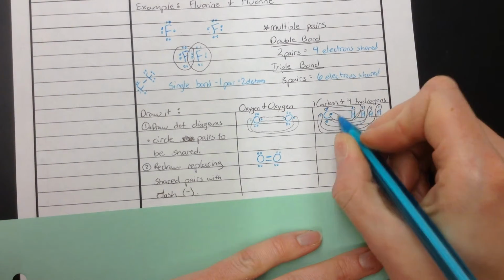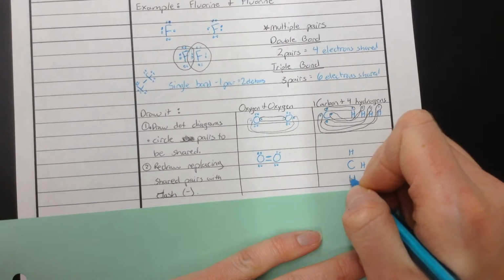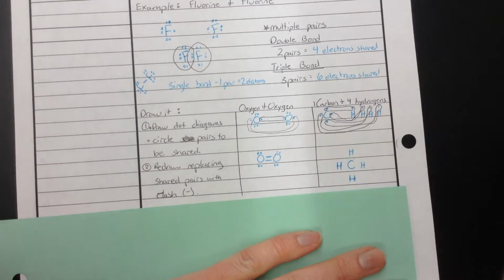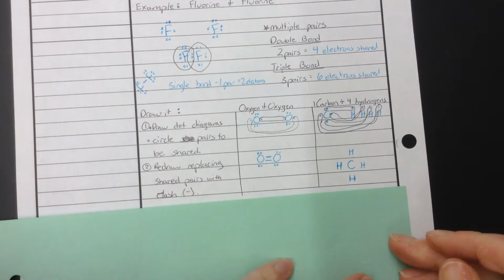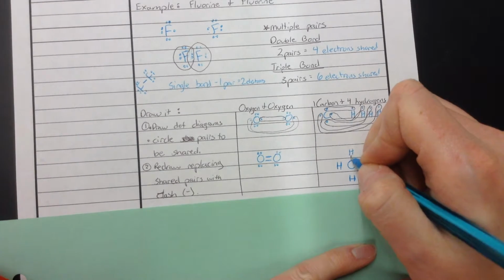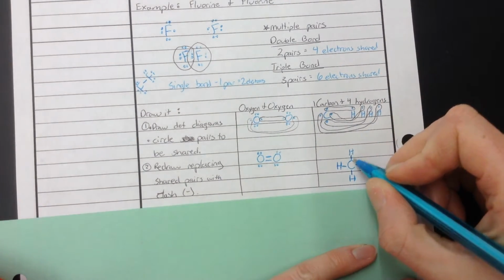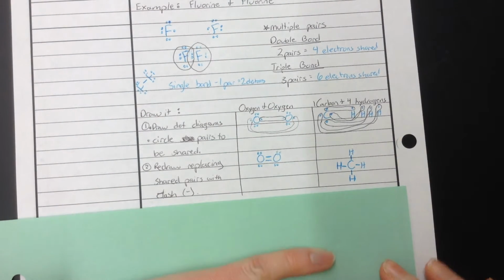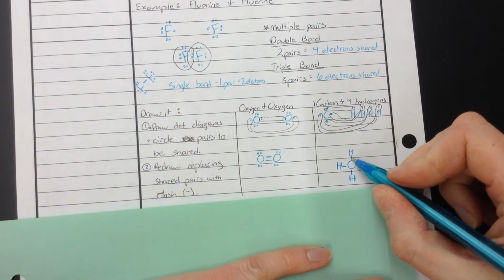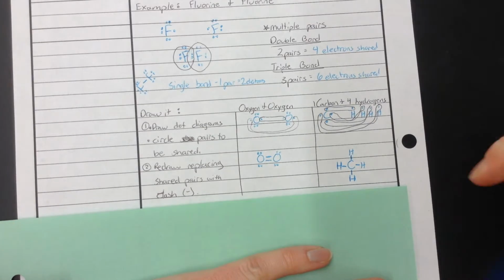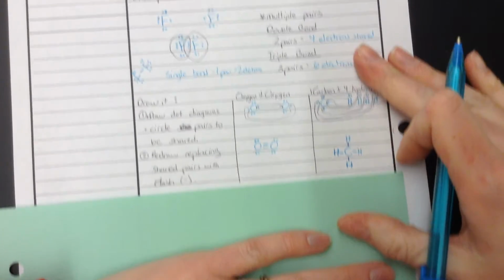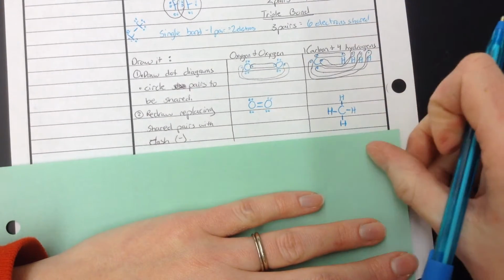Now remember, those electrons don't like each other, so it's not going to be one connected to another, or all on the same side, I mean. And then I'm going to draw my dash in between these guys. Now it's okay that my dash is up and down instead of side to side. It doesn't have to be side to side, but this is a carbon and 4 hydrogens, which I believe is methane, actually. Stinky farts. Okay.